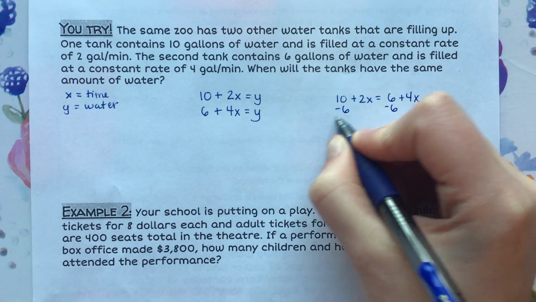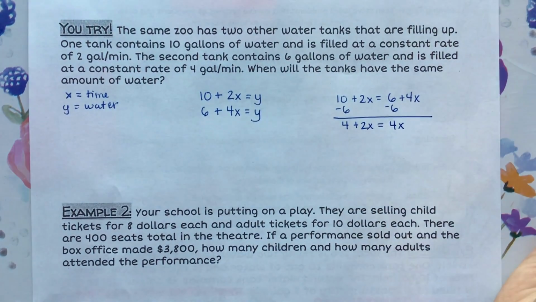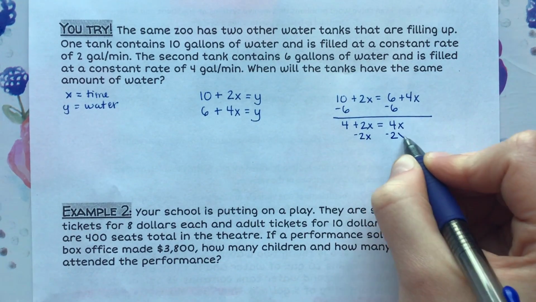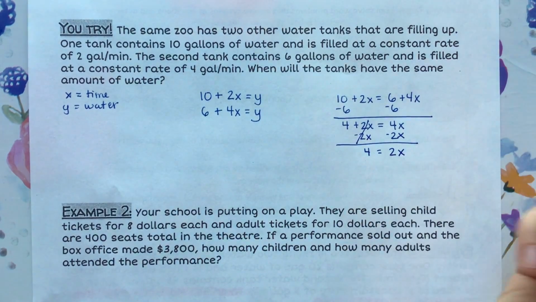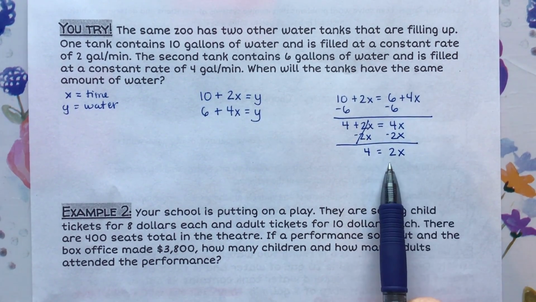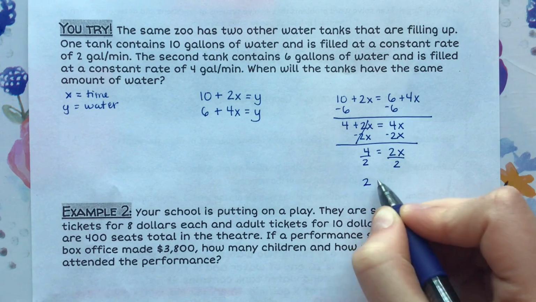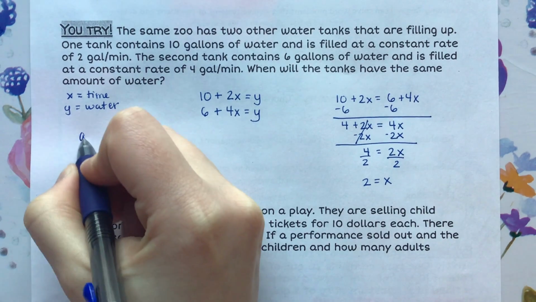First, I'm going to subtract 6 from both sides, getting me 4 plus 2x is equal to 4x. And then I want to get the x's together. So I'm going to subtract 2x from both sides. To get something to the opposite side of the equation, I have to do the opposite operation. For this final step, I'm going to divide by 2 and get 2 is equal to x. In other words, these two tanks are going to be filled to the same amount at 2 minutes, I should say.